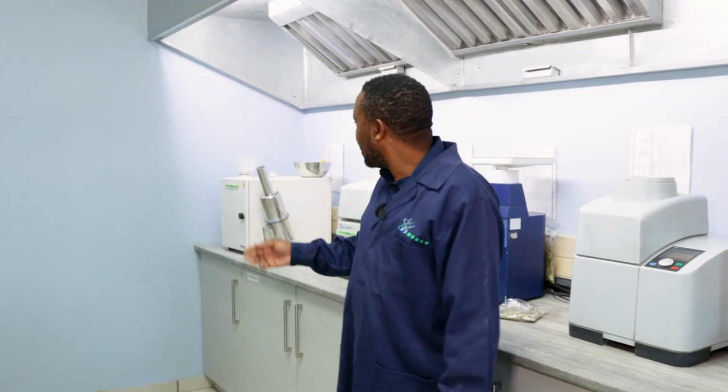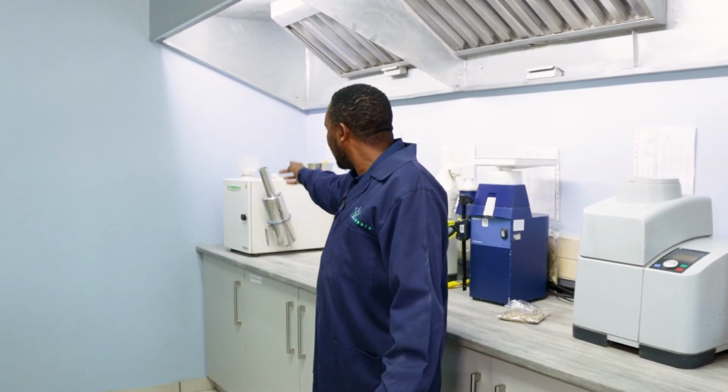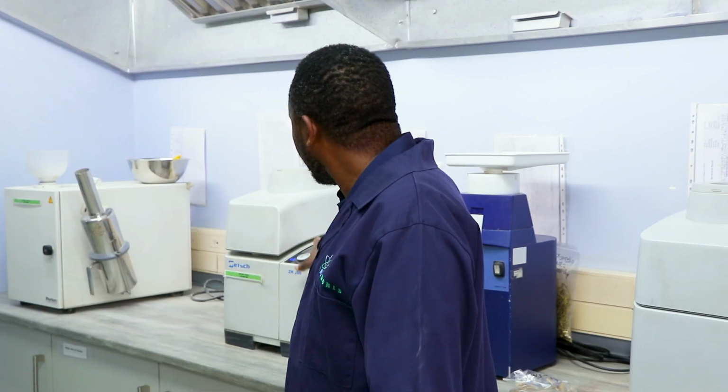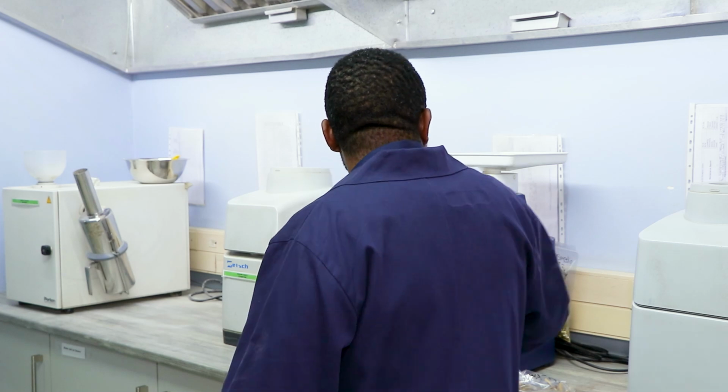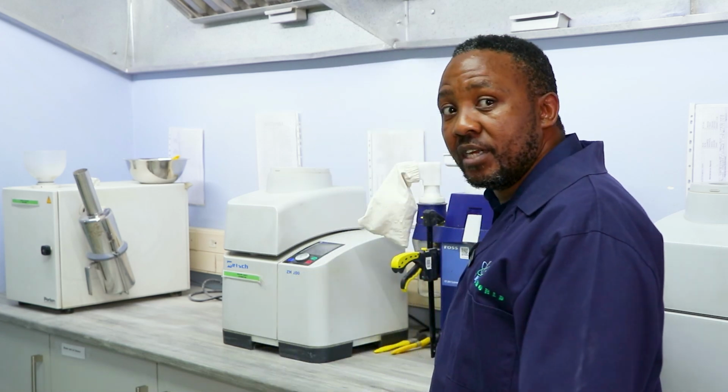This is our milling department, where we have different types of milling equipment. This one is our hammer mill, where we mill our inorganic samples. And this one is our Retsch machine, where we mill our animal feed samples. And this one is our Foss machine, where we mill our silage samples.